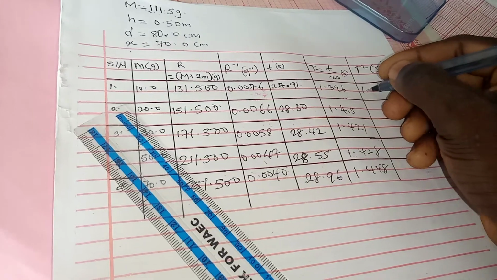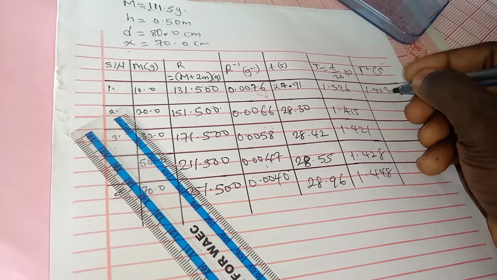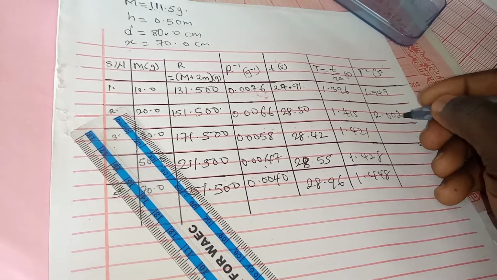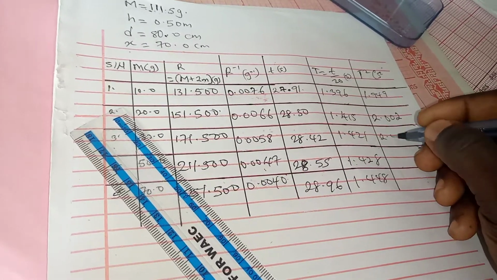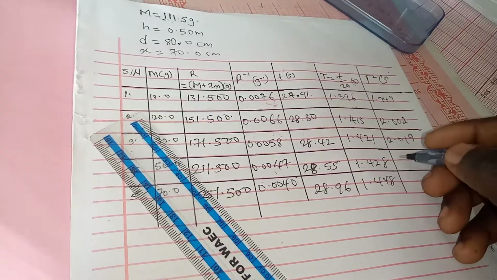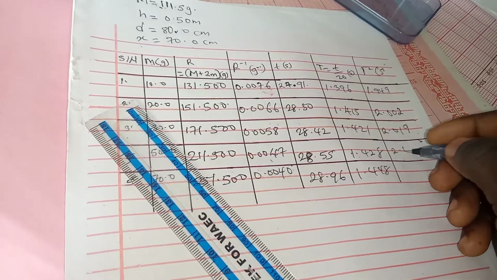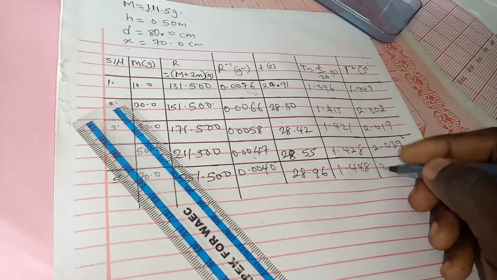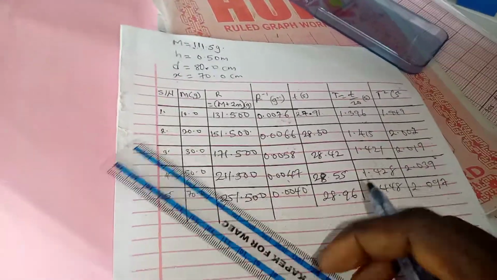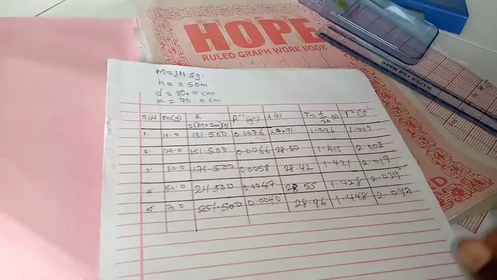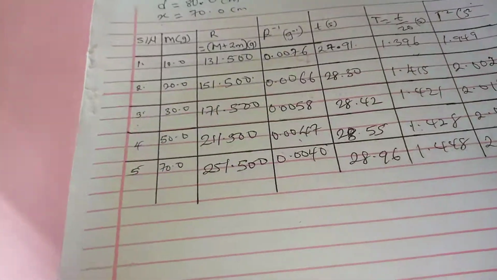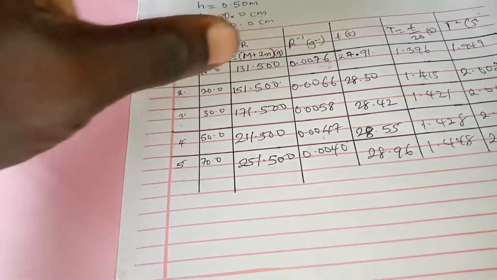So I'm going to have 1.949, 2.002, 2.019, then I have 2.039, 2.097. So this is my composite table. Now from this you will realize that I did not read the question, but what we are asked to do are what I have just tabulated on this table.